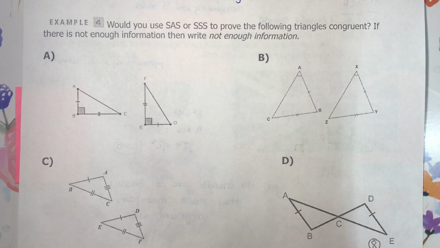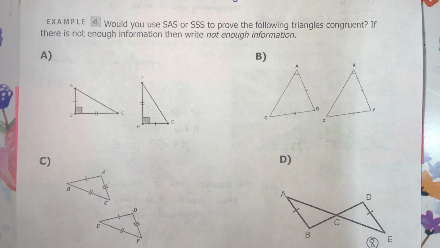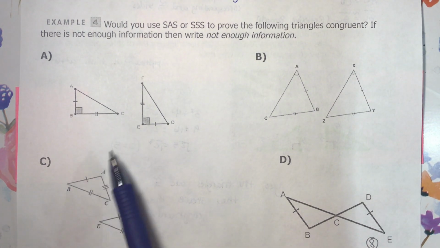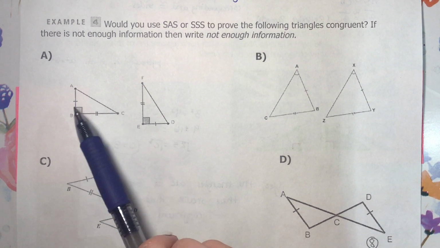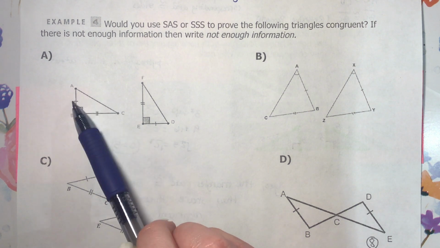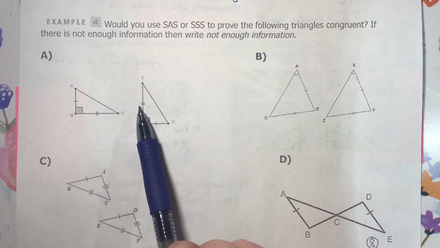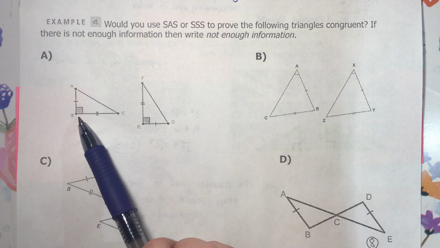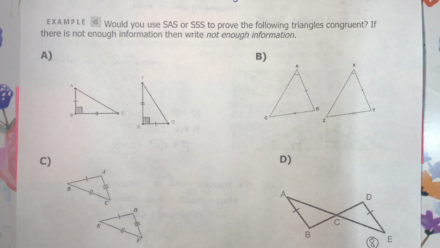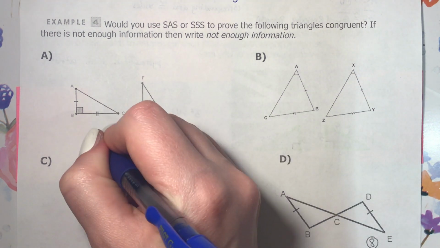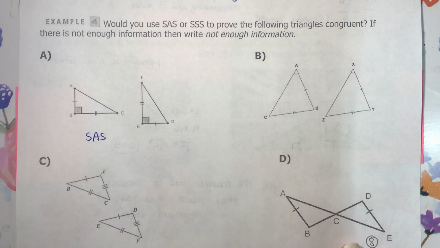For our last example, I'd like for you to just be able to identify if you could or couldn't use side angle side or side side side to show that two triangles are congruent. So looking at this, we have triangle ABC and FED. Okay, we have an angle in common, and we have a side in common, and then we have another side in common. Notice how the angle that we know is in between the two sides that are congruent to each other. This means that I am able to use side angle side.